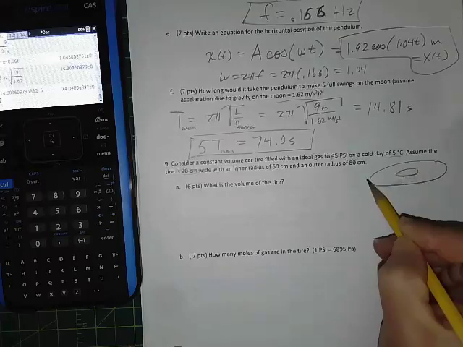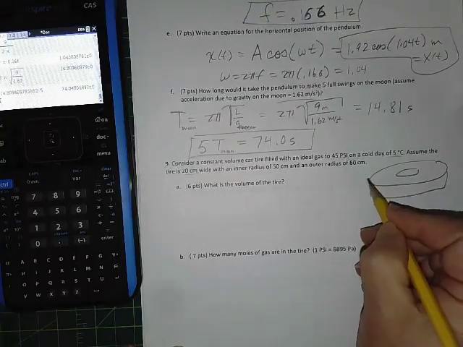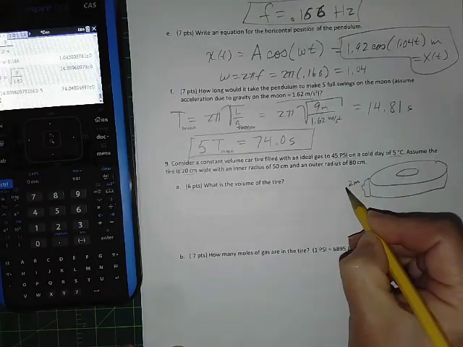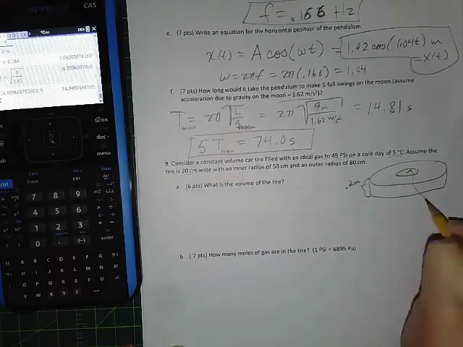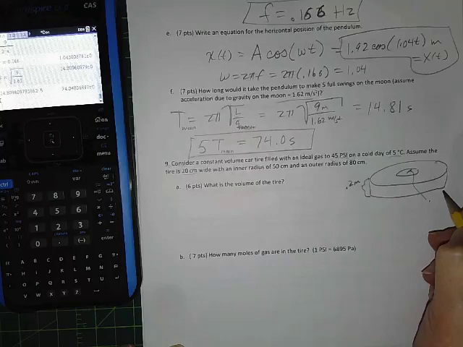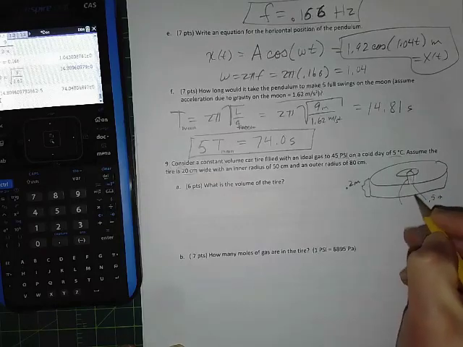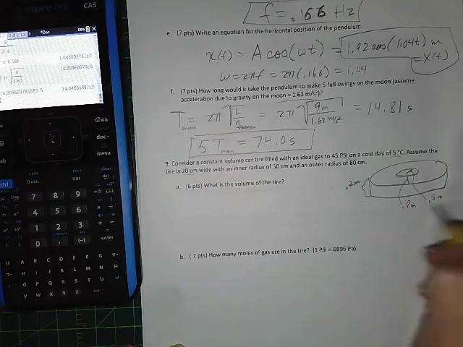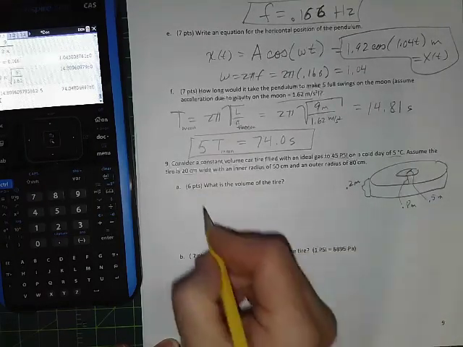So we got a tire, something like this. We got 0.2 meters, 20 centimeters wide, the width of the tire, and then we've got an inner radius of 0.5 meters, and then the larger radius is 0.8 meters, 80 centimeters.